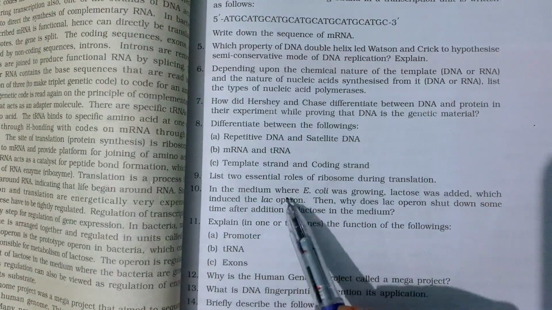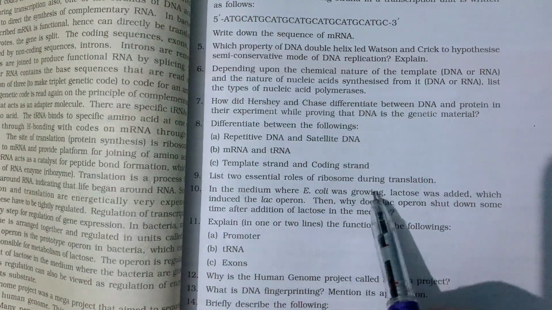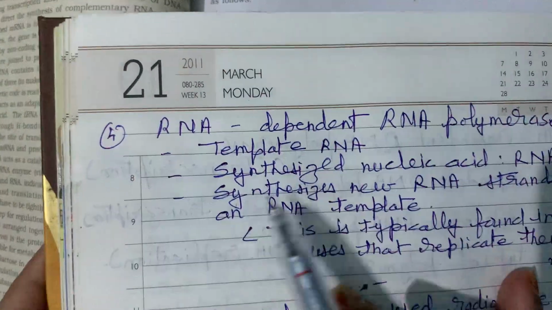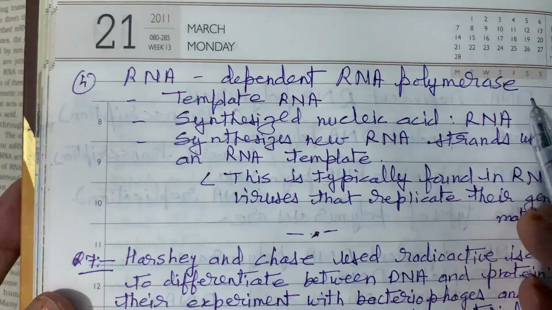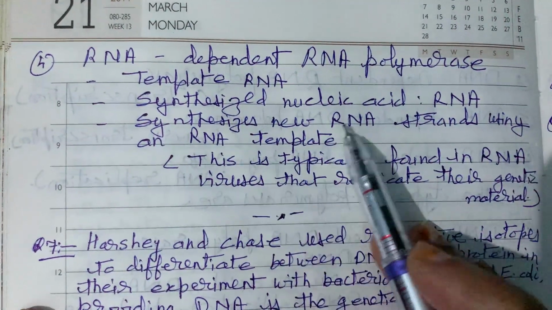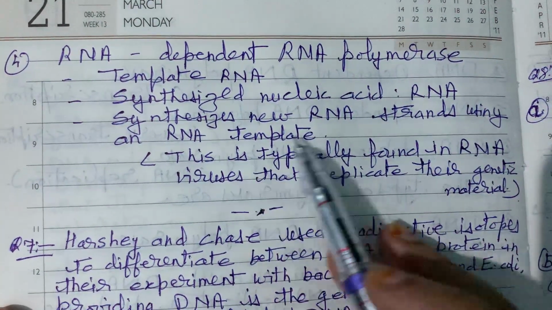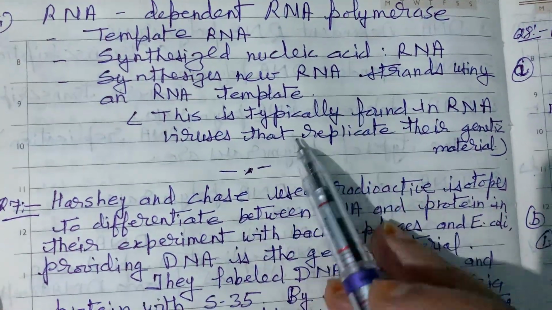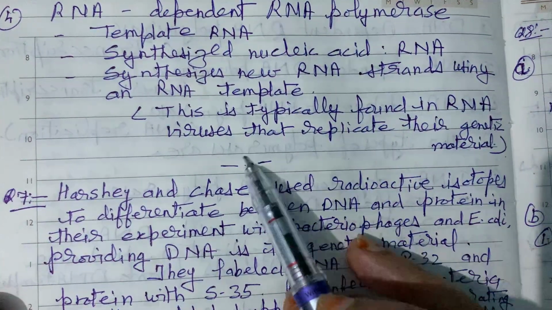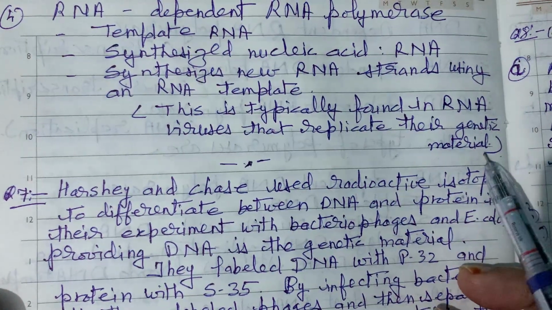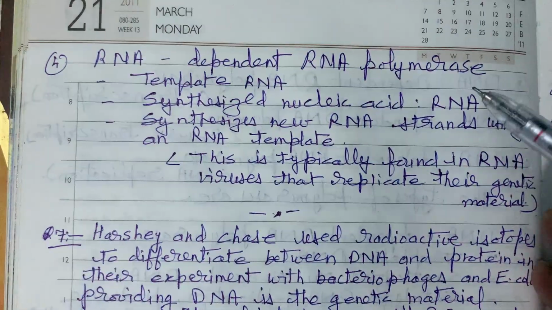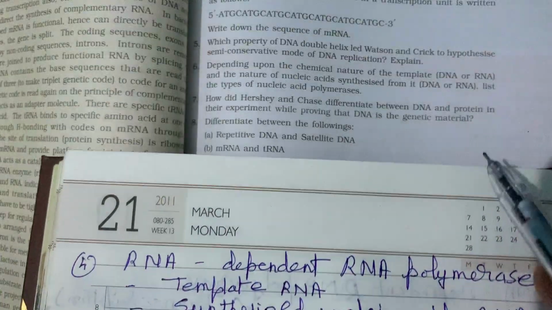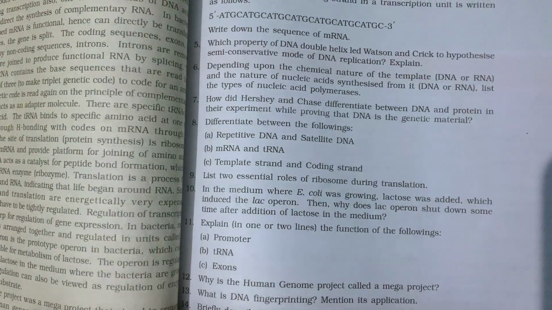Now the next one here, I told you, template. List 2 essential roles of ribosomes during translation. Okay, last one is also left, RNA dependent RNA polymerase. It is template RNA, synthesizes nucleic acid. RNA synthesizes a new RNA strand using an RNA template. This is typically found in RNA viruses and replicates their genetic material. I hope the previous question, class 4th part was left. RNA dependent RNA polymerase. Now here, this is the 6th one.